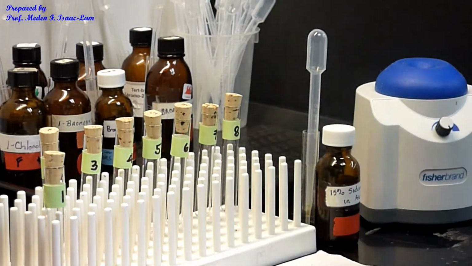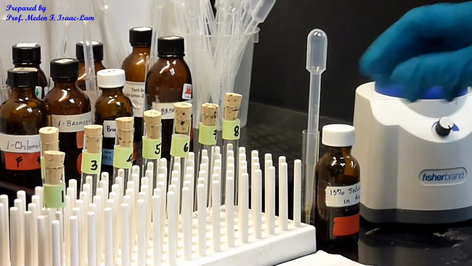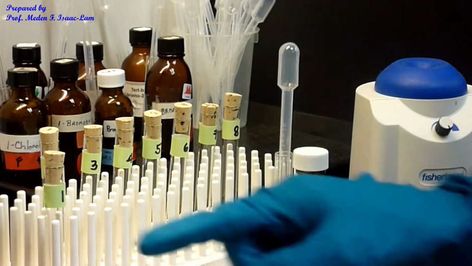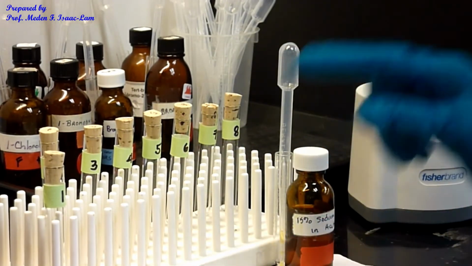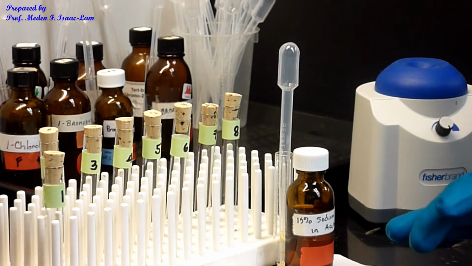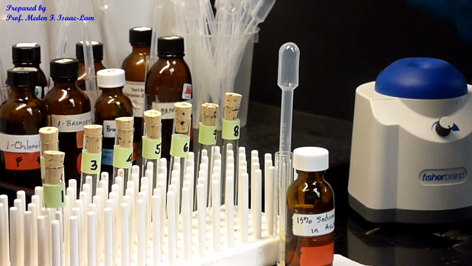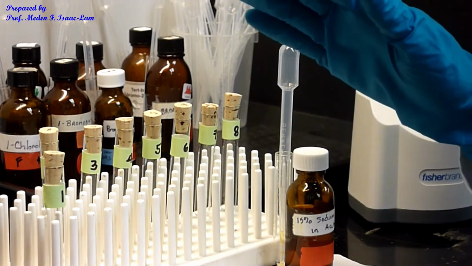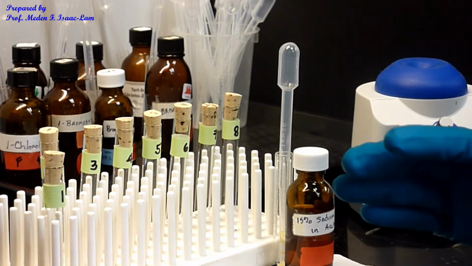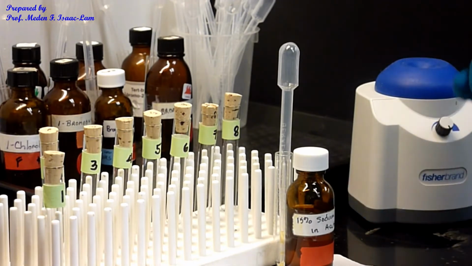So I'm going to be doing now the first sample. What I'll do is I will add 1 drop and then I set the timer. And then I'll add the rest of the 20 drops, so 19 drops more. And then I will vortex, cap it, and then we will observe the appearance of cloudiness after I vortex.